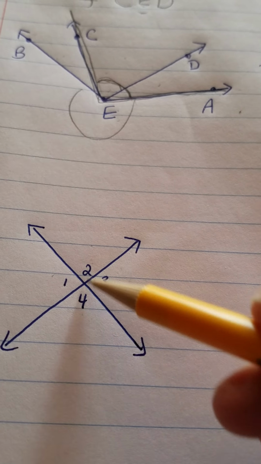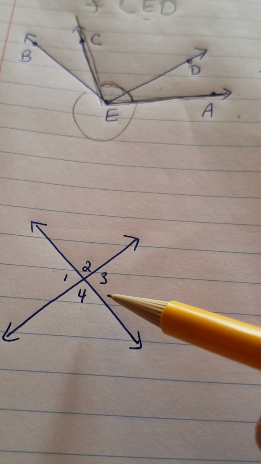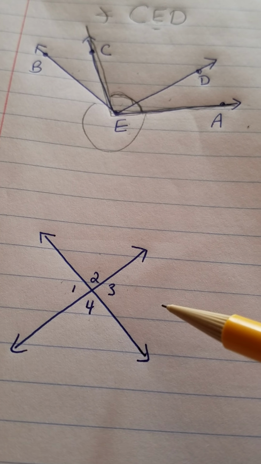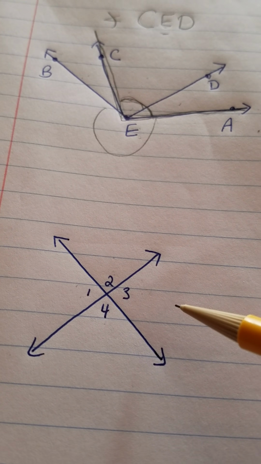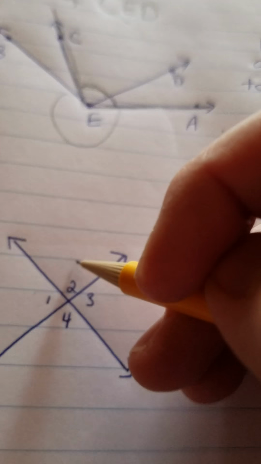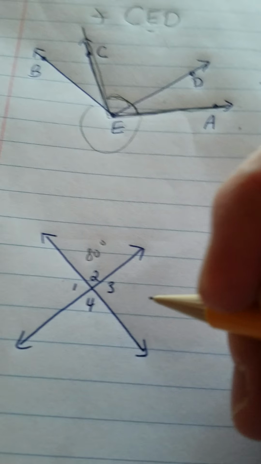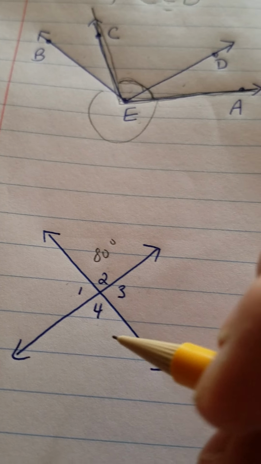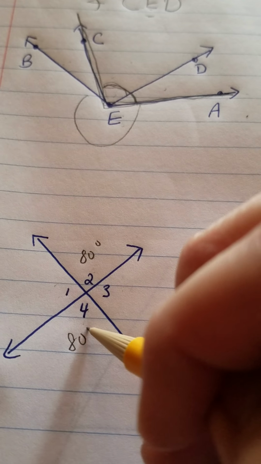Now, if they're vertical, they're going to be equal or congruent. Angle 1 and 3 are also vertical. Hence, they're going to be congruent. So if angle 2 measures 80 degrees, maybe doesn't look like it so much, but I have my protractor out, that means angle 4 is also 80 degrees.